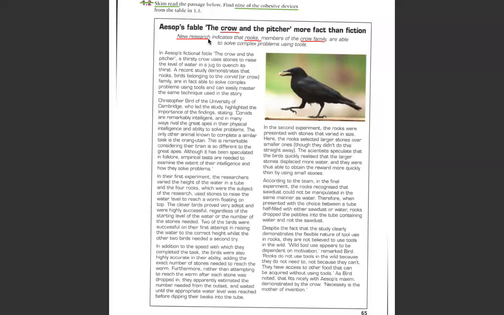Okay, so please don't forget about this heading and subheading. You want to read this to get a bit of context so that when you start reading, you have an idea of what you're reading about. So we know that we're going to be reading about some new research that's done on rooks. And then they're going to be talking about their ability to solve complex problems using tools. We can see that there's something in its beak, okay? So straight away we have an idea of what the research is about before we even start reading.